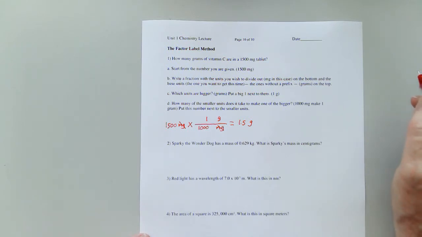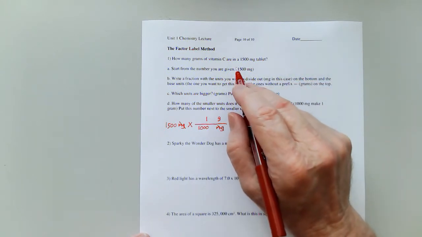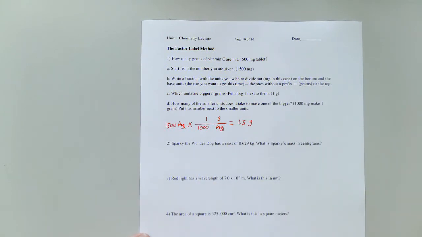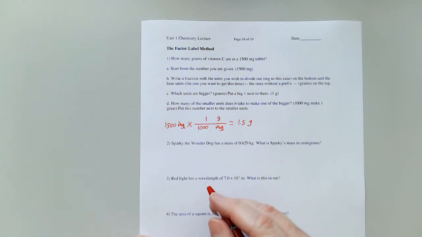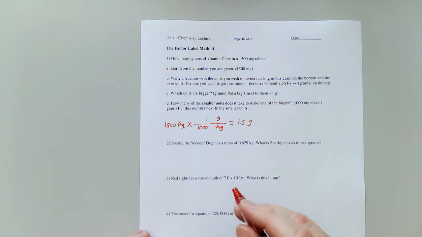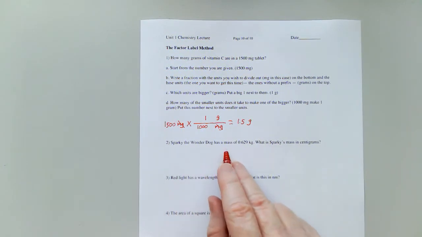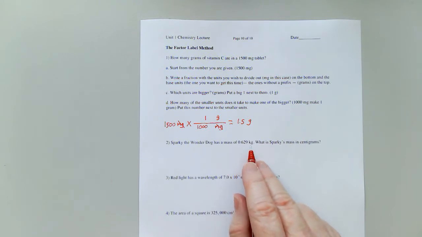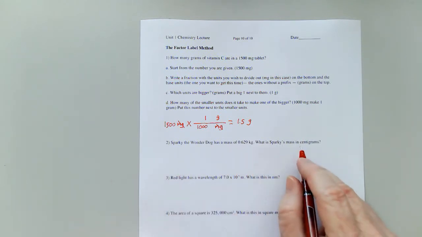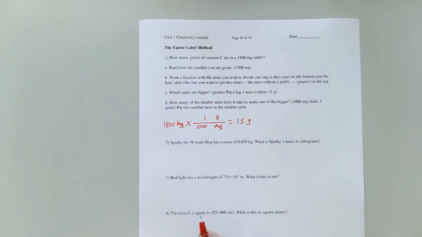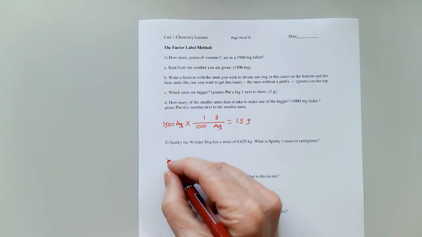Now, in this case, I want to point out that we only had one prefix involved, milligram. Sometimes we will have questions that have two prefixes involved, which will require 2 steps. So, Sparky the Wonder Dog has a mass of 0.629 kilograms. What is Sparky's mass in centigrams? So I've got kilogram and I've got centigram. I've got 2 units here.